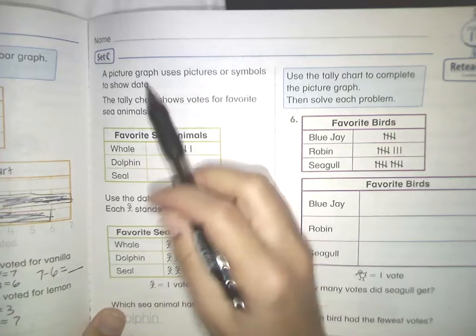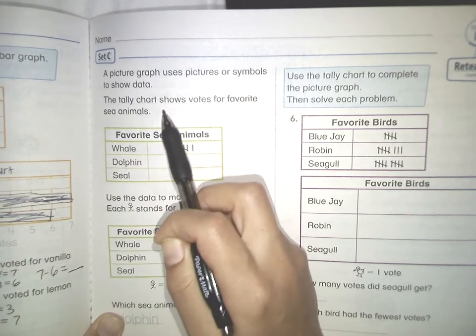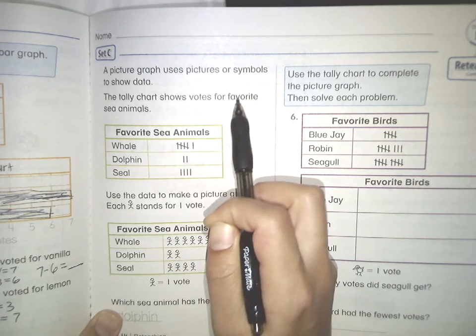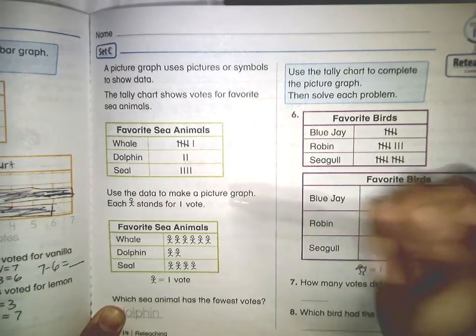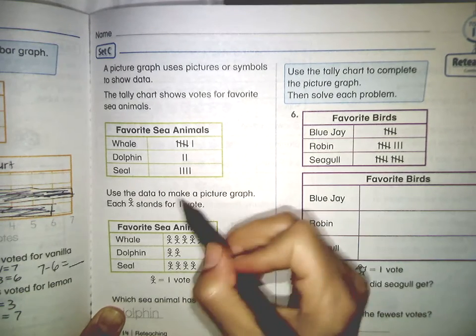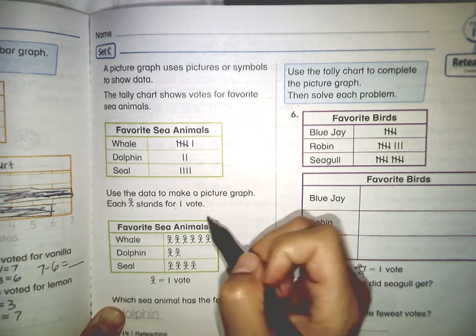Now these are picture graphs. A picture graph uses pictures or symbols to show data. The tally chart shows votes for favorite sea animals. So here they have whales, dolphins, and seals. Use the data to make a picture graph. Each person stands for 1 vote.